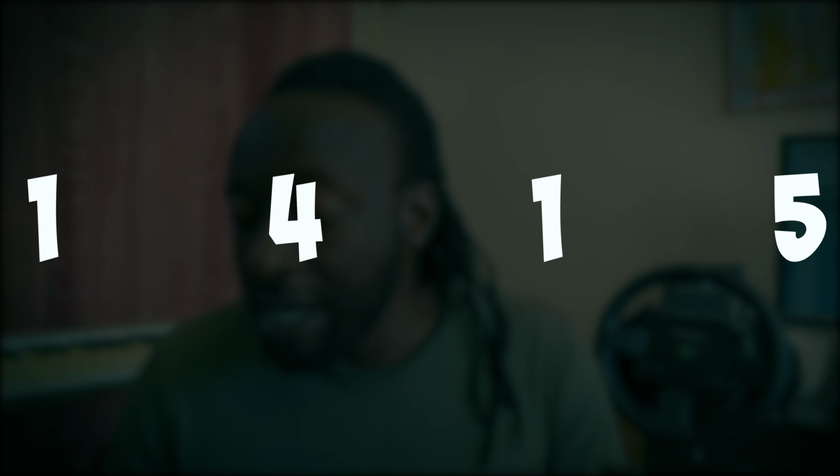And we are going to use the numbered notation, and the notation for the bass part of Chamutengure is 1 4 1 5, which will sound like this.